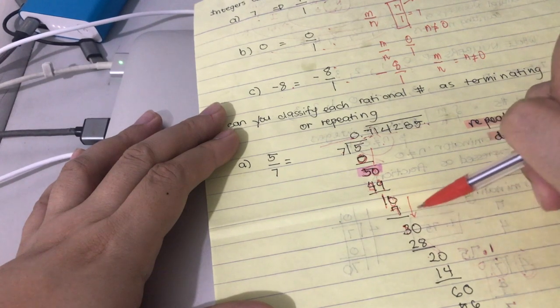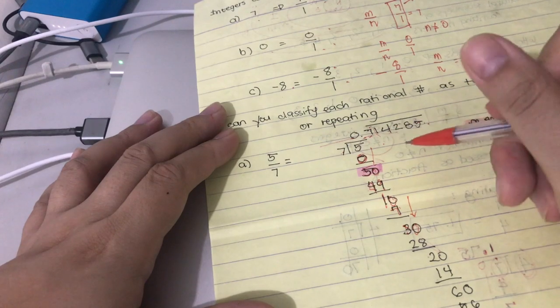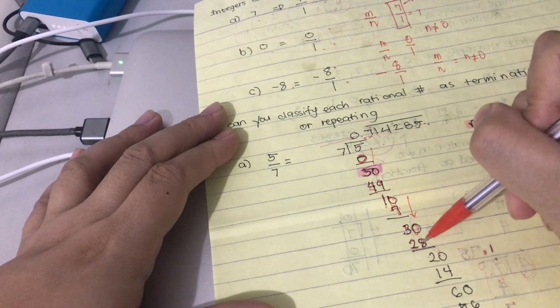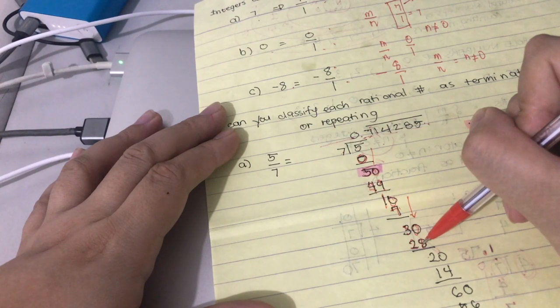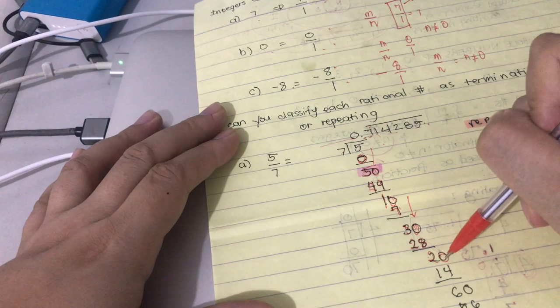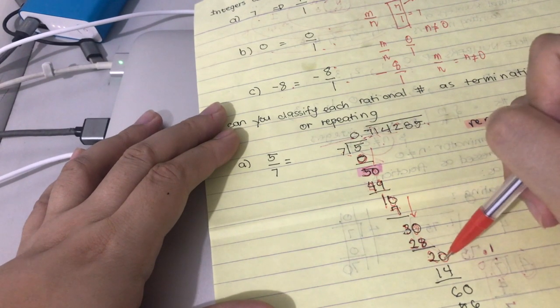Bring down again the 0. 30 divided by 7 is 4. 4 times 7 is 28. 30 minus 28 is 20. 20 divided by 7 is 2.